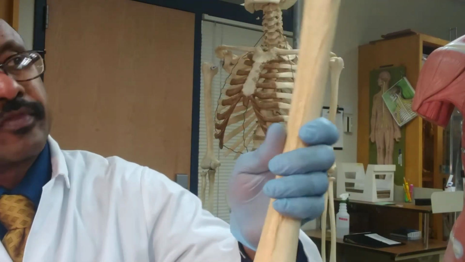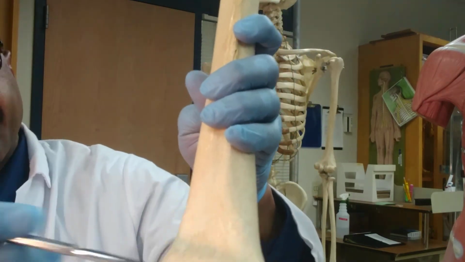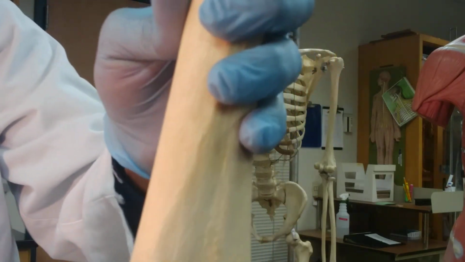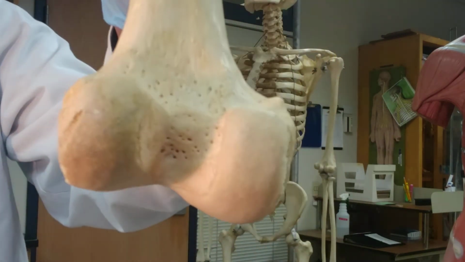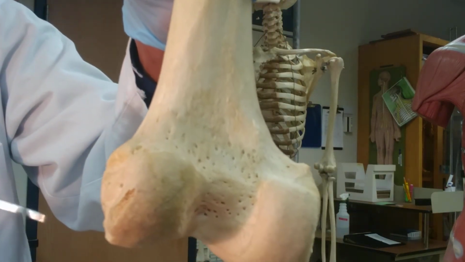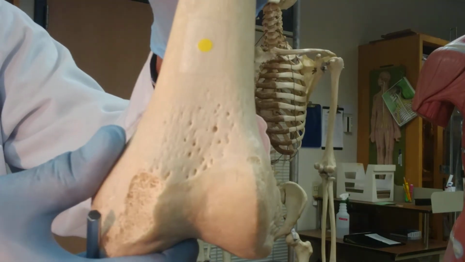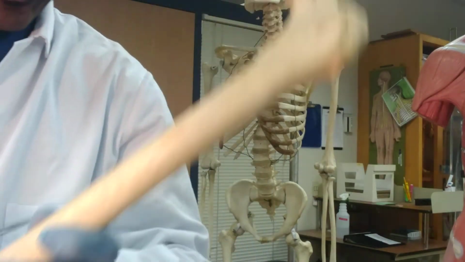And we have sometimes a head, sometimes we have condyles and epicondyles, like medial epicondyle and lateral epicondyle. And as we said, it's important to determine which side is front and which side is back, and that way you would know which side is medial, which side is lateral.